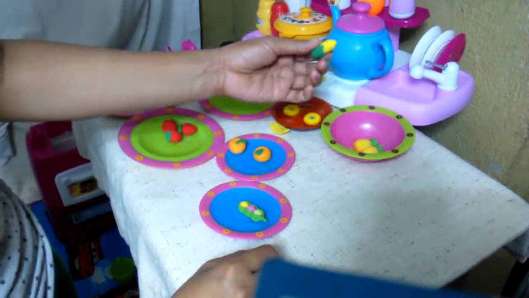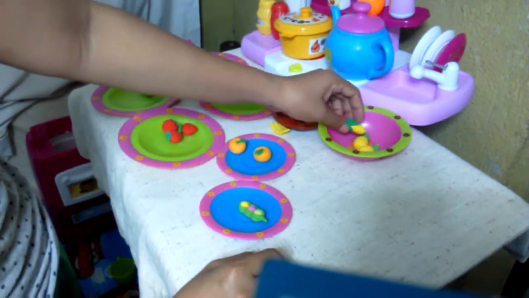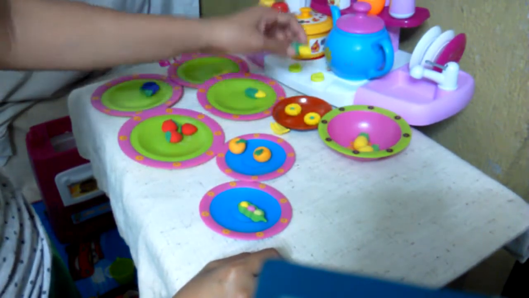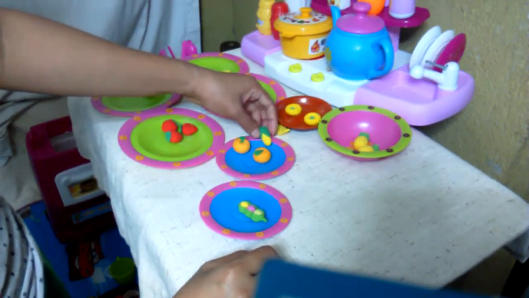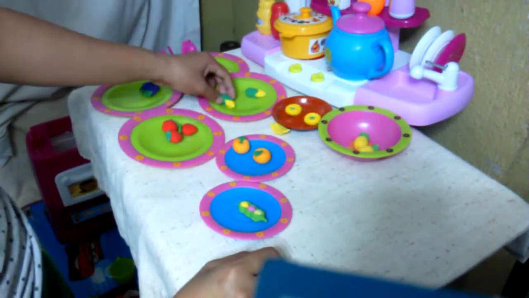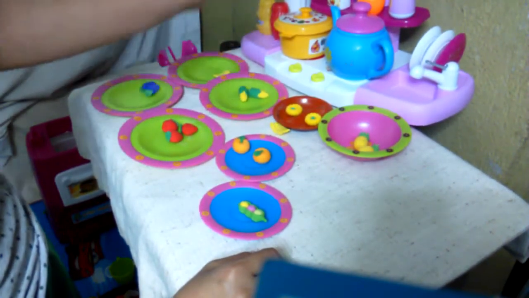Corn. Yellow corn. Here? No. Here? No. About this one? No. Here? No. But this one? Yes, they're the same. Corn.